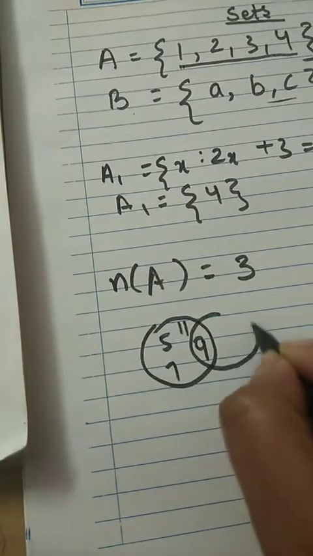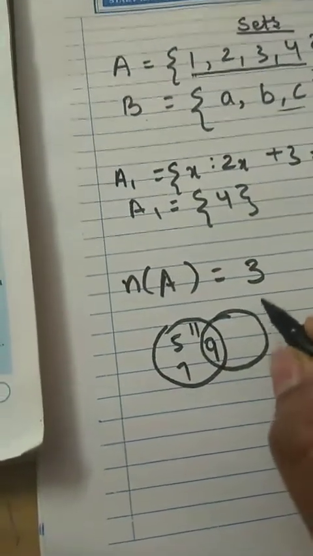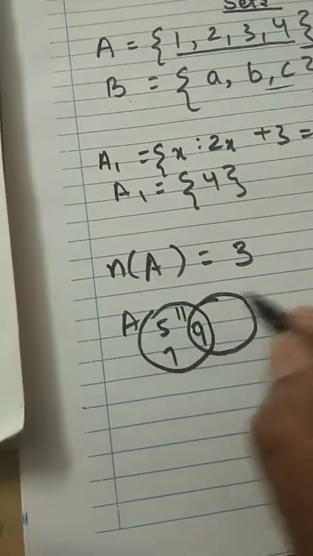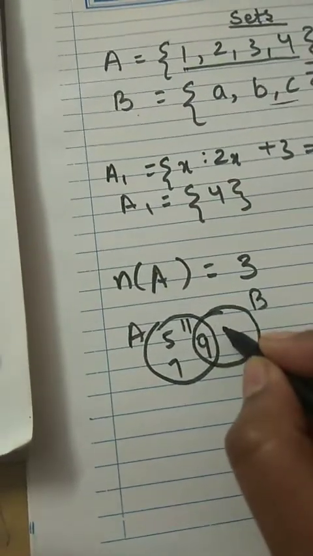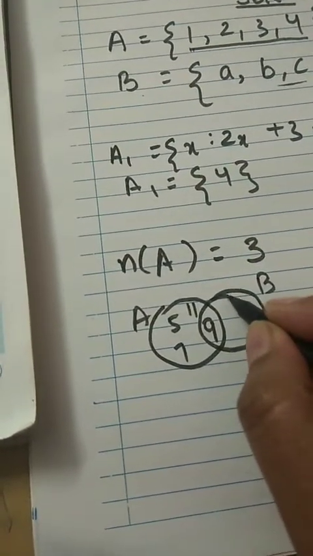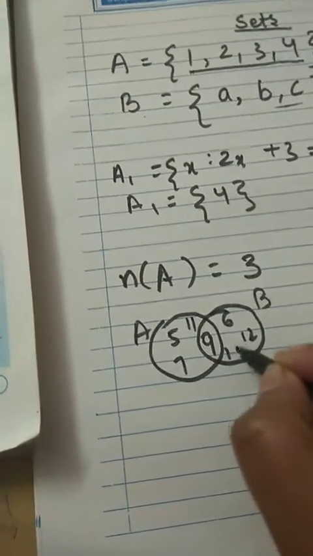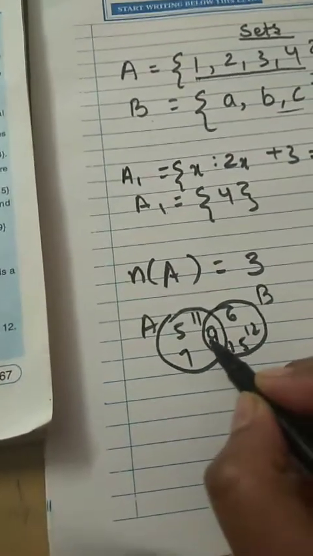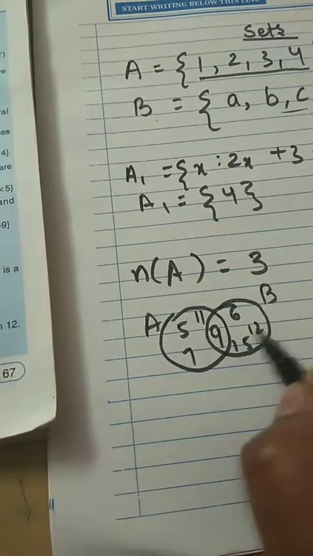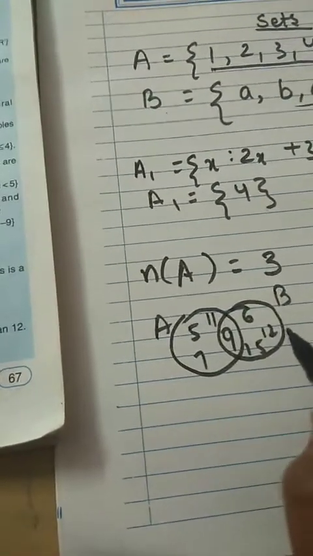You can overlap here like this, and this is set A and set B. Now B is having 6, 12 and 15. These are the elements of B. Now 9 is common for both A and B, that is why they are called overlapping set or joint set. Now disjoint set means it is not overlapping.